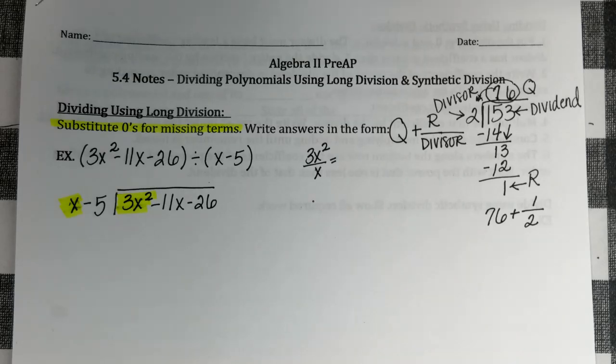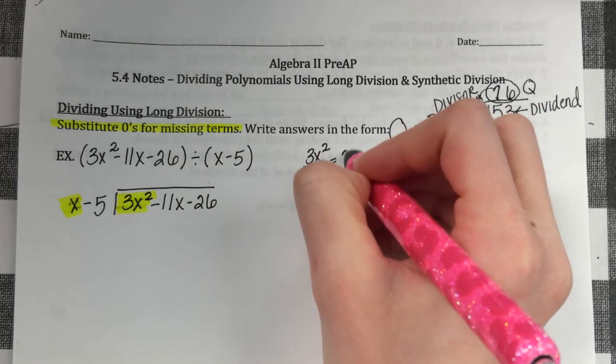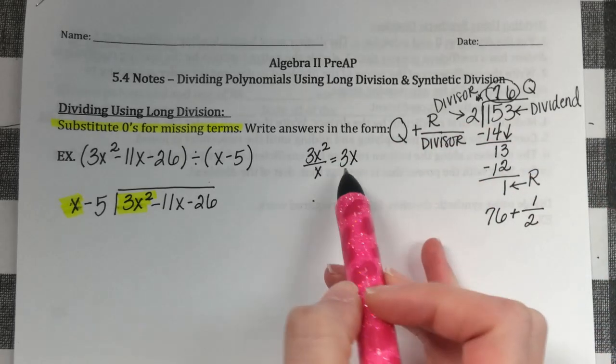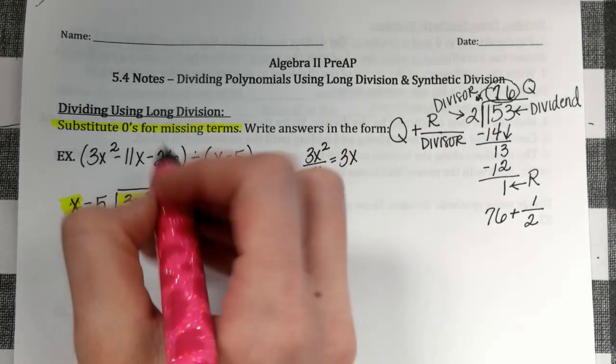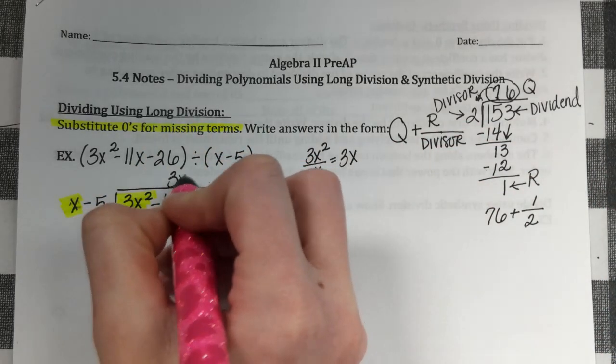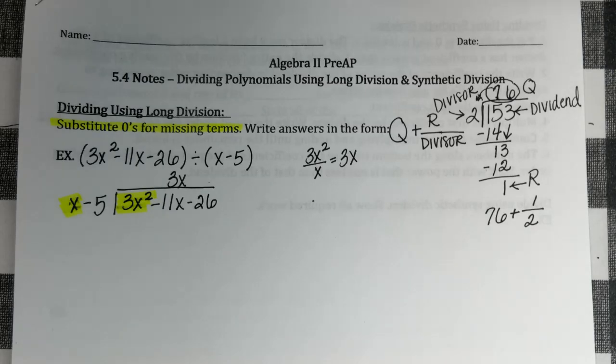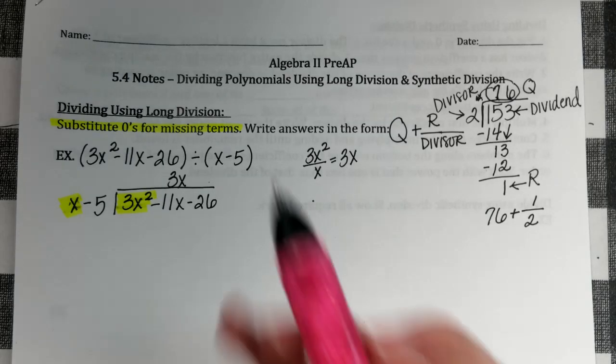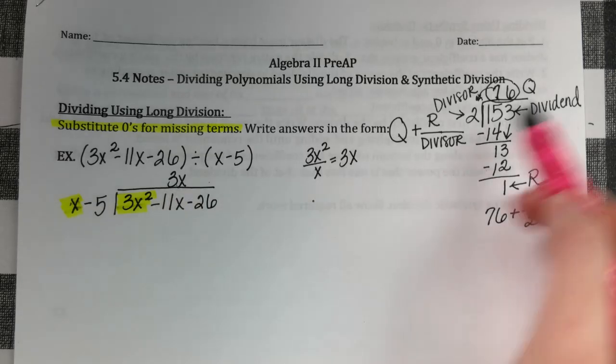So if I'm dividing 3x squared divided by x, what does that leave me with? 3x. So I would take that 3x and I line it up with the like term of the dividend. So I put it over that negative 11x so that my placement lines up, okay? So when I take this 3x, this is like the 7.